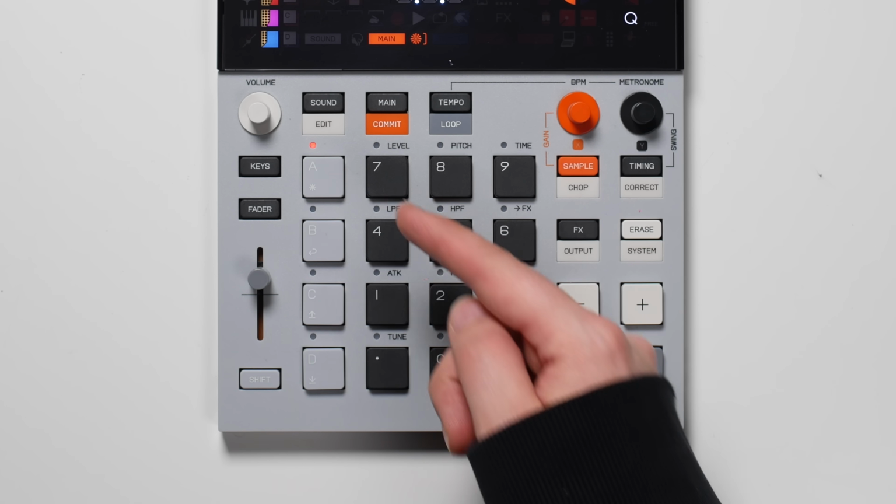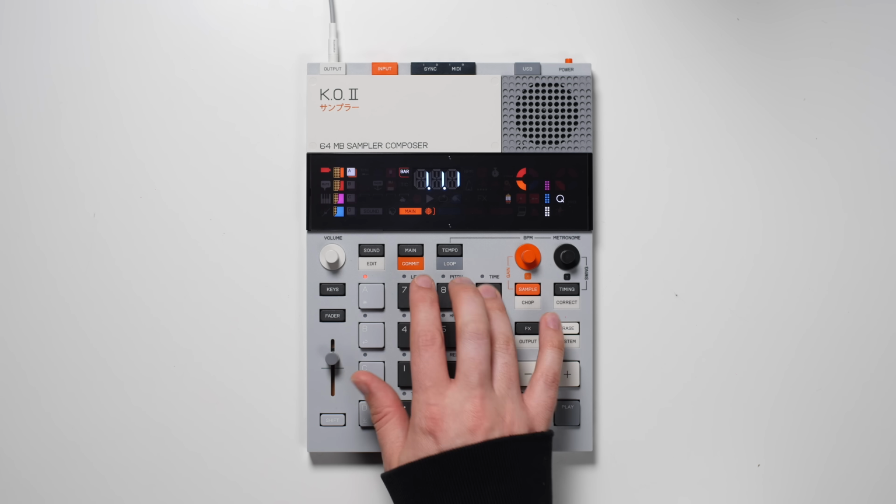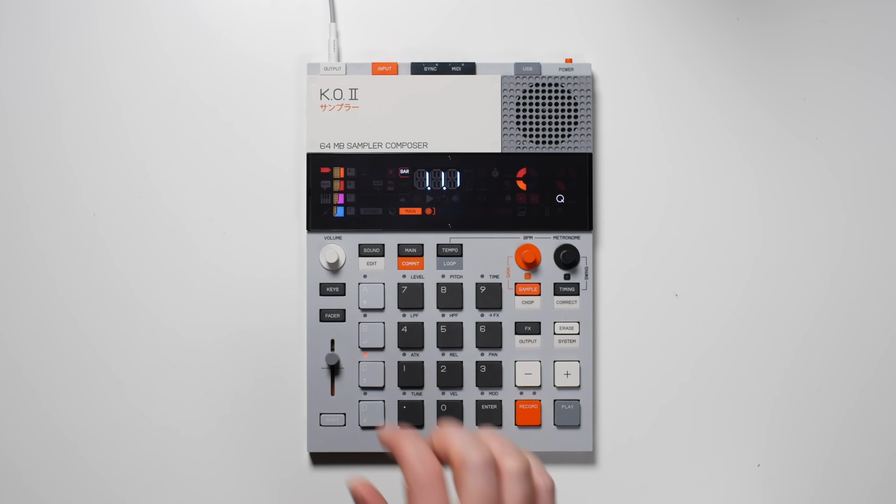There are 4 groups of 12 pads. Each pad is loaded with a mono or stereo sample. Groups are a good way to organize your samples, but you can arrange them however you like.